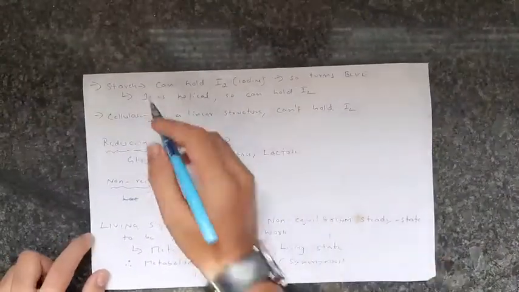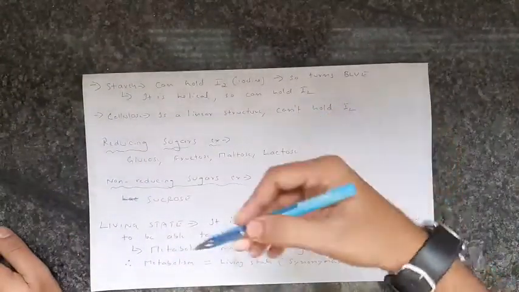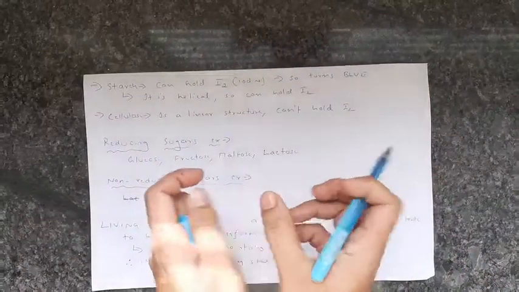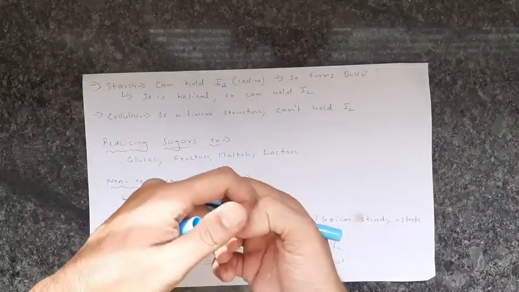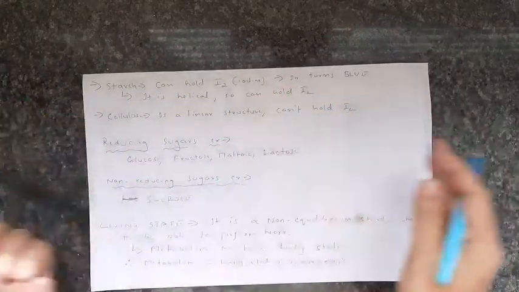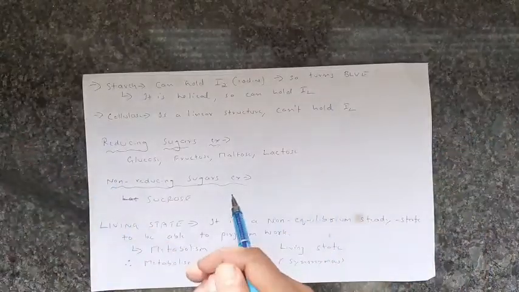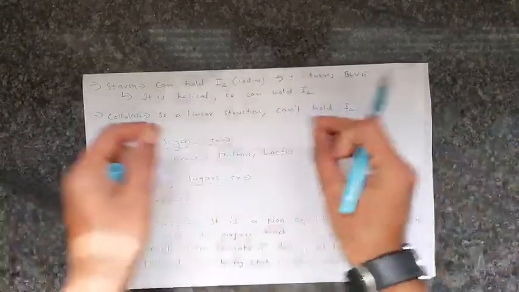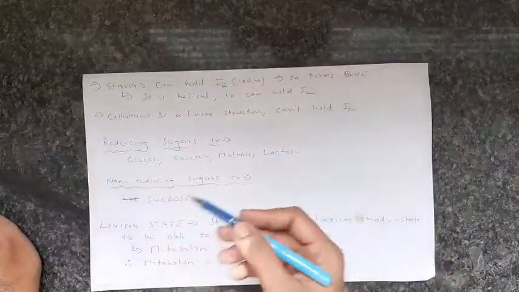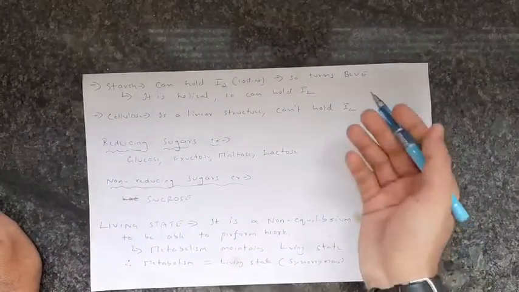Yeah, we are done. Last sheet. And this is very important. Starch is actually helically coiled, and because of this structure, they can hold the iodine. Got it? So obviously, when starch binds to iodine with a helical structure, it turns blue. This is very important. Whereas cellulose is linear. Correct? It's a long chain, so it doesn't have any helical structures, so it cannot hold iodine. So it cannot turn blue.